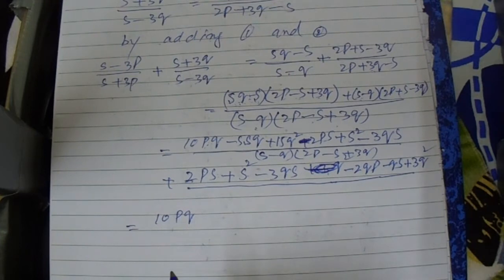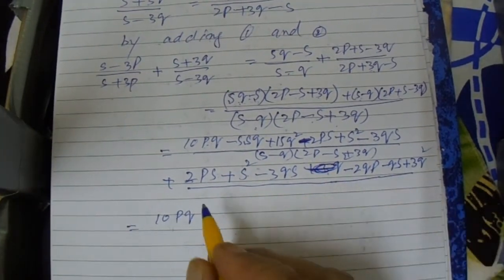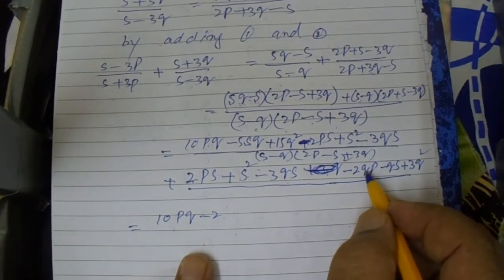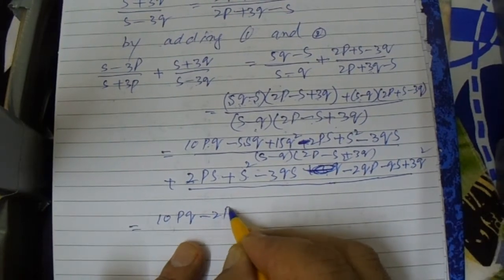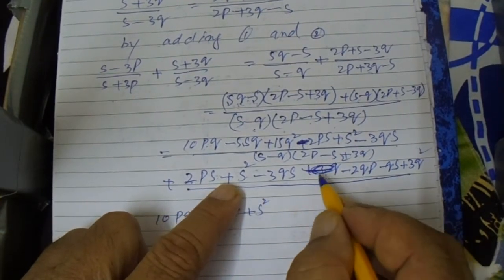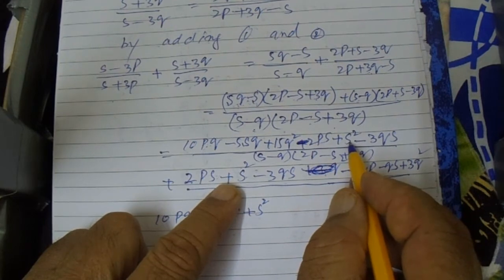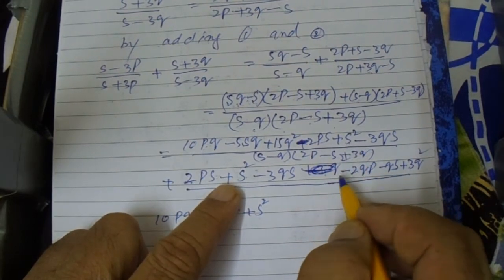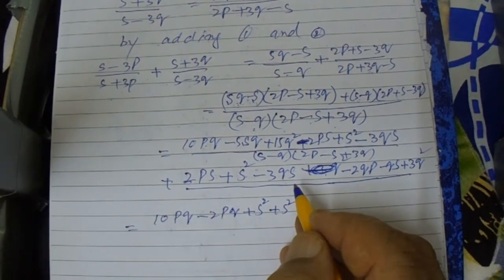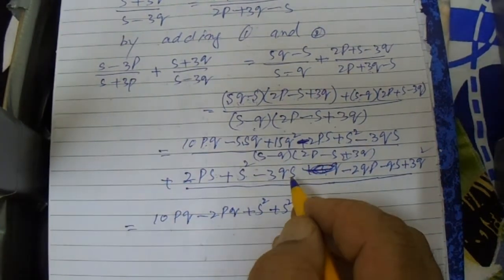Now we have arranged these. 10pq and minus 2qp, or pq is the same thing, 2pq, this. Now plus s square, and now this s square and plus this s square, this s plus s, and we have 2s square. Yes.